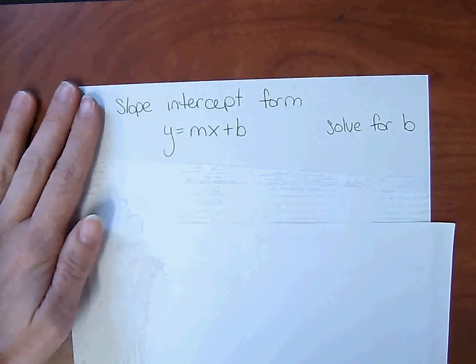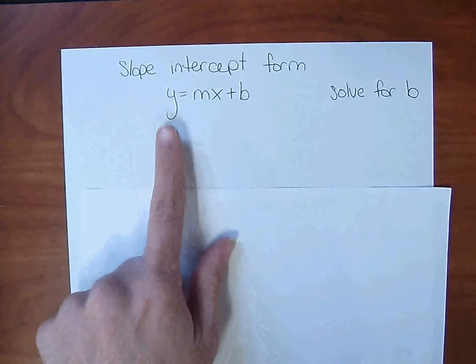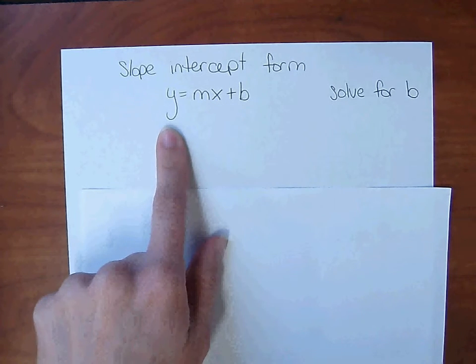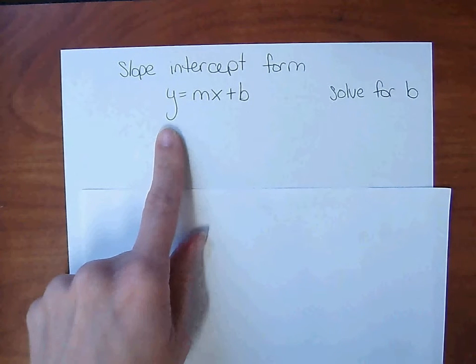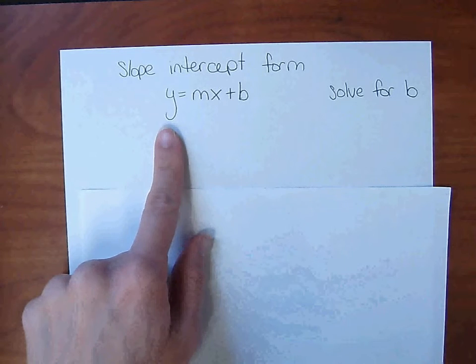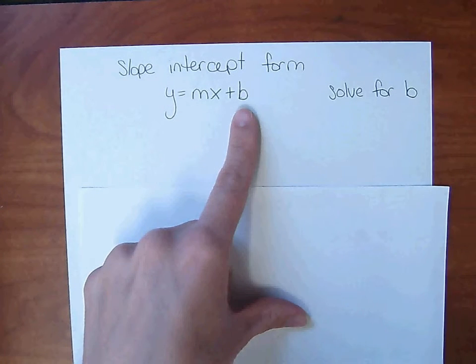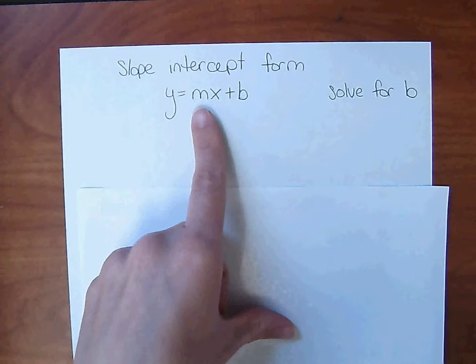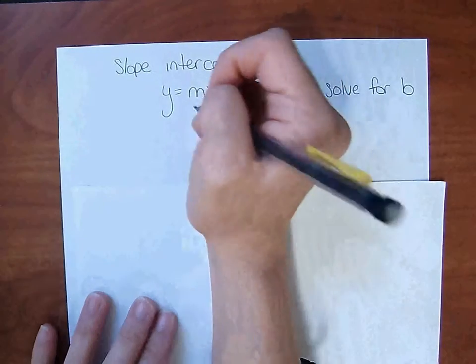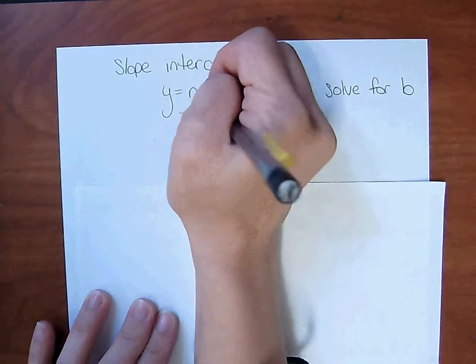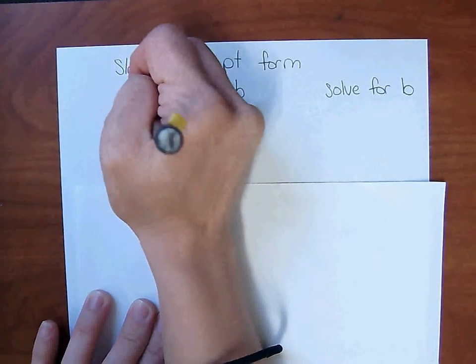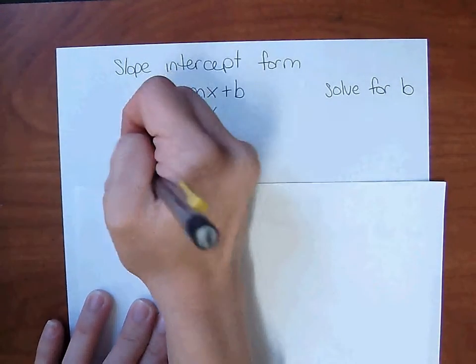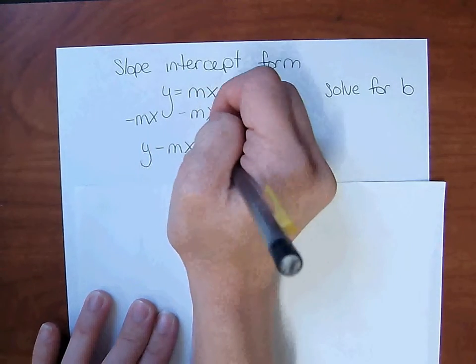Another formula, slope-intercept form, y equals mx plus b. Slope-intercept form is solved for y equals. This time, let's go ahead and solve it for b. Okay, so we want to get b by itself. So think about what we're doing to b. We are adding mx. So the opposite of adding mx is to subtract mx on both sides. So y minus mx equals b.